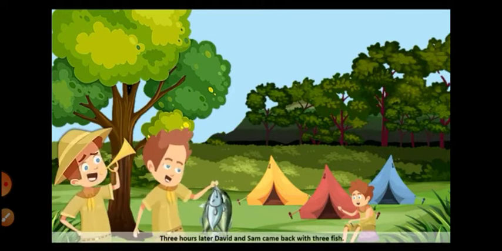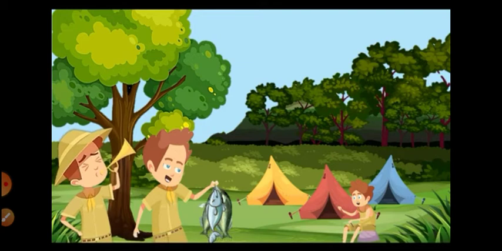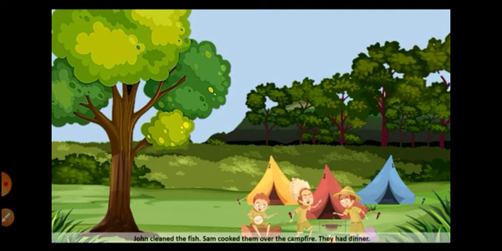3 hours later, David and Sam came back with 3 fish. John cleaned the fish. Sam cooked them over the campfire. They had dinner. John played the guitar.